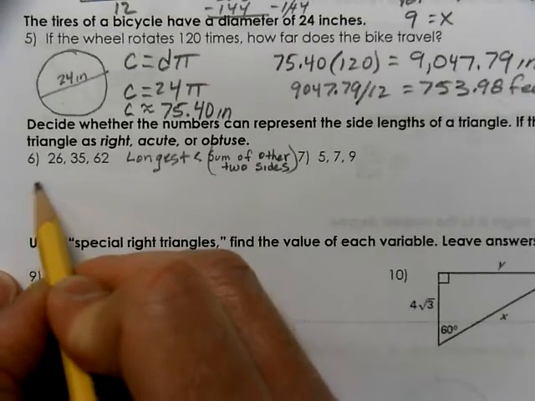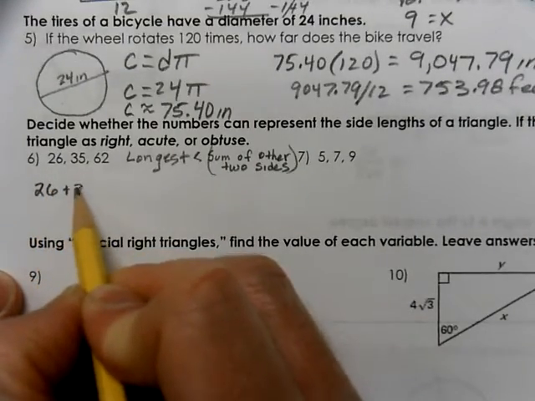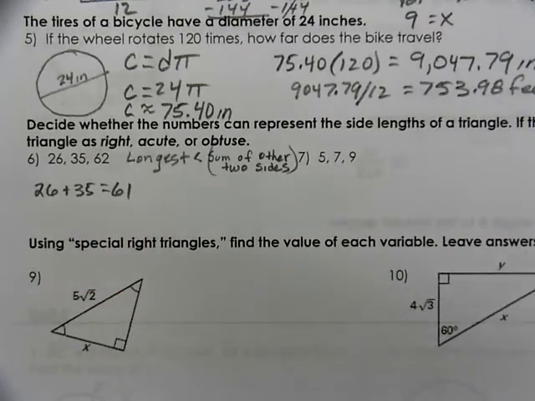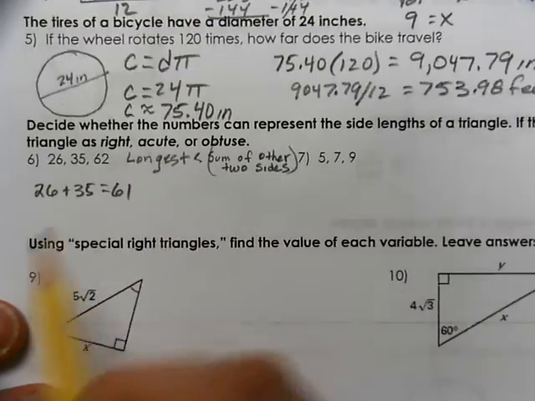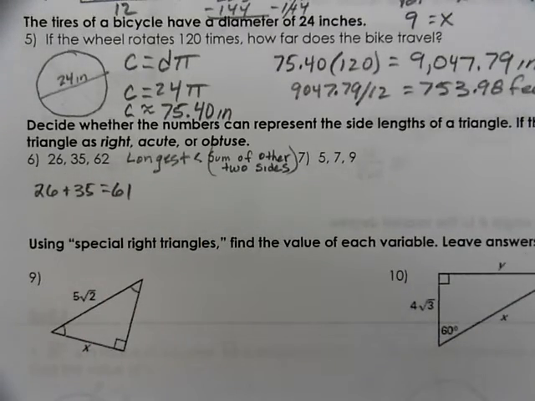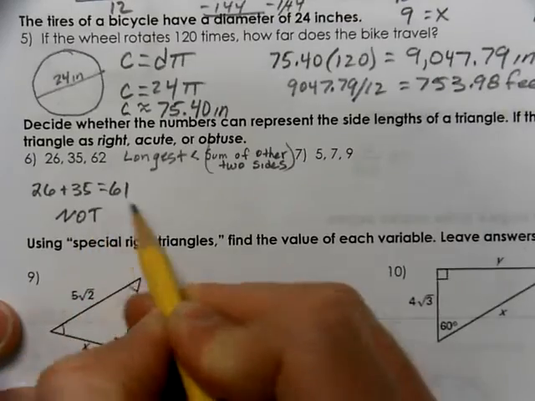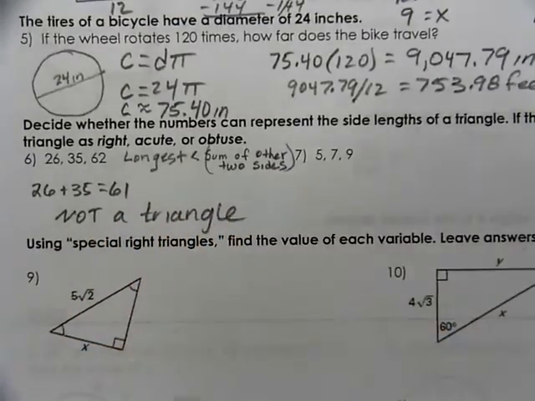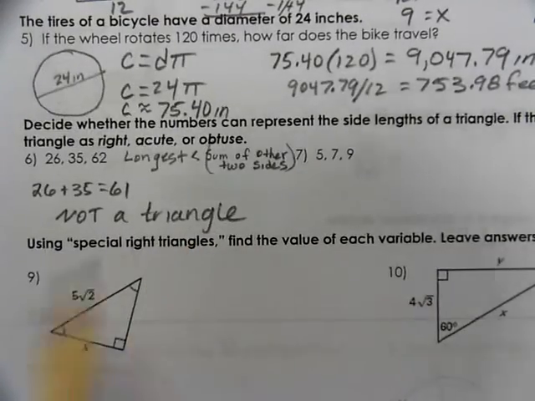So we're going to take the 26 and the 35. We get 61. Well, 61 is not greater than 62. So in other words, those sides would never touch and make the triangle point. Together, they're not long enough to even make the third side. So not a triangle. We can't determine if it's right, acute, or obtuse because it's not even a triangle.